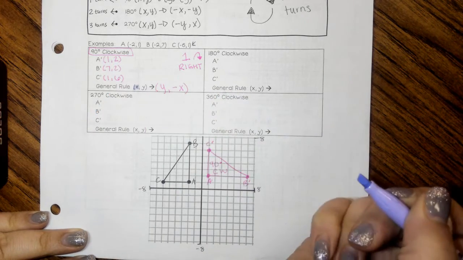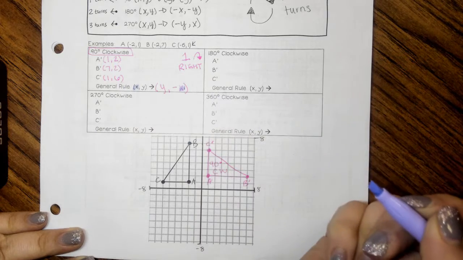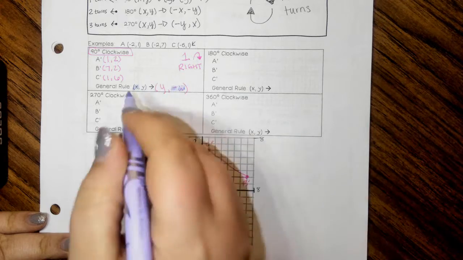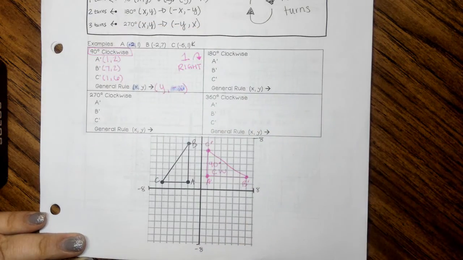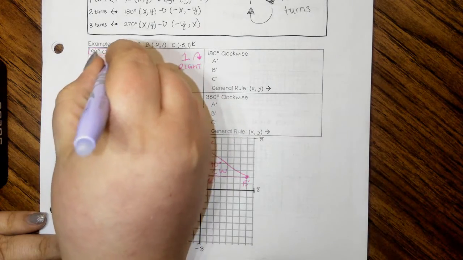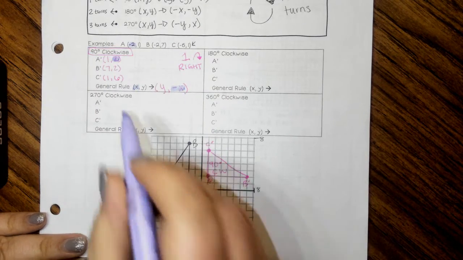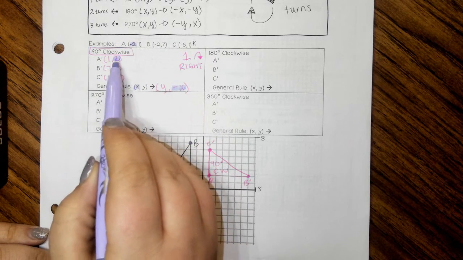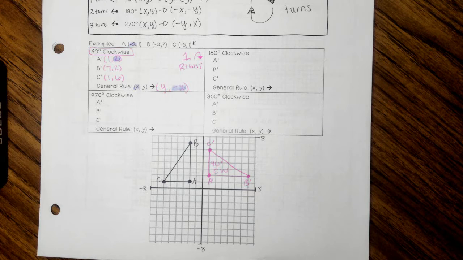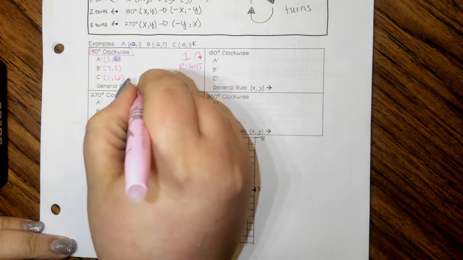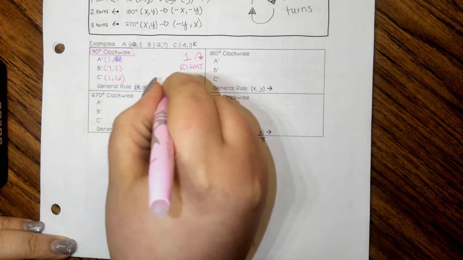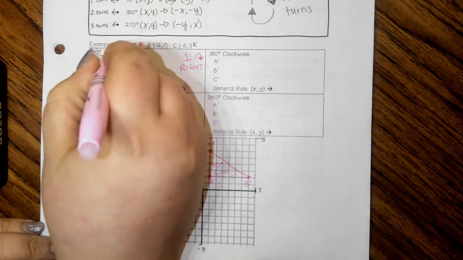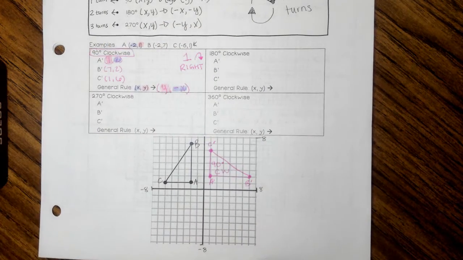I'm taking my x value and putting it where y should be, and I'm also making it opposite. For point A, the x value was negative 2. I put it in the second position, but I also took its opposite, so instead of negative 2 I was left with positive 2. Then to get the first number, we take our y value and switch it to the first spot. The y value in A was 1, so I'm switching that to the first spot.